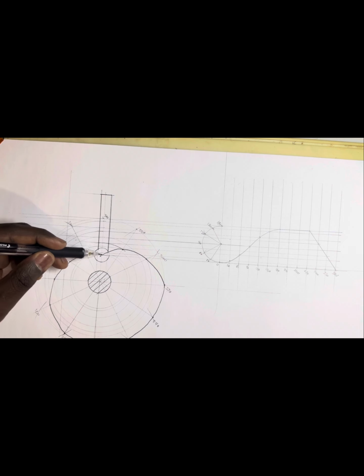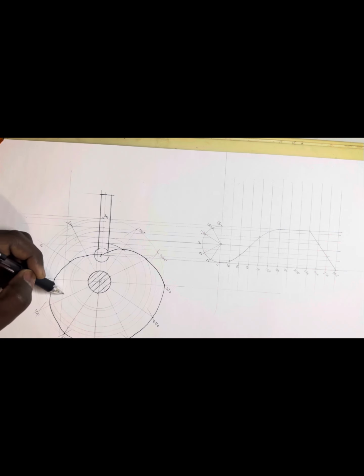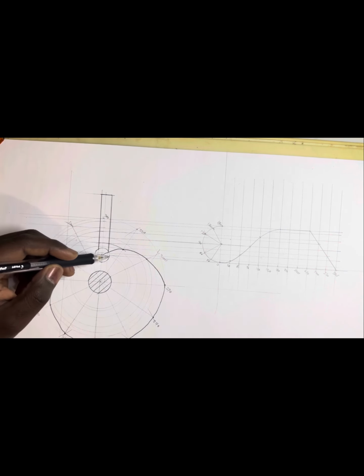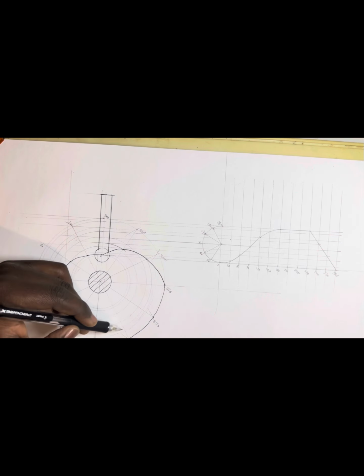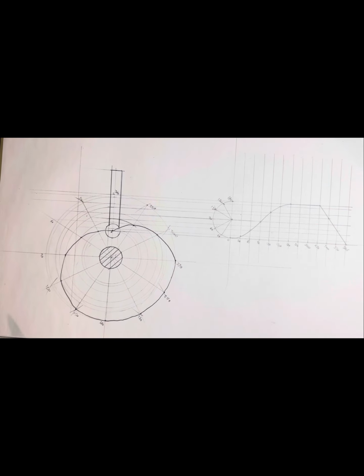It just means that your zero this time will start here. It means your cam profile will go like this. The instruction will tell you if it needs to be tangent or not. So this is your cam profile. This is how it looks.